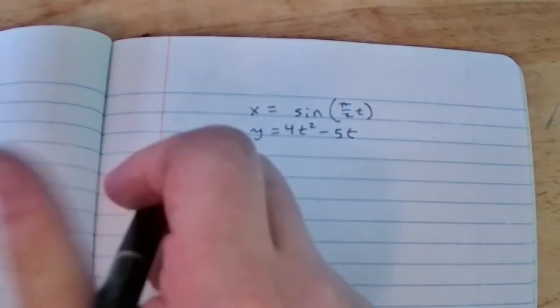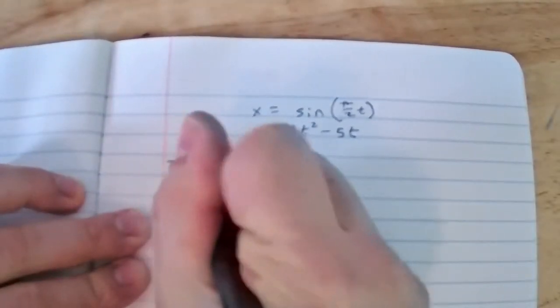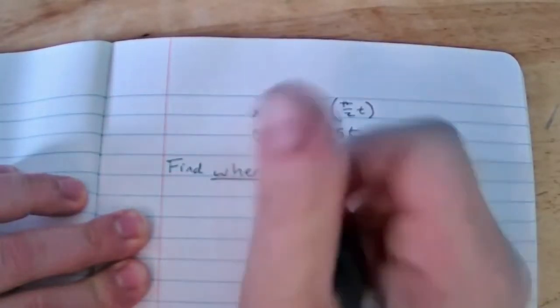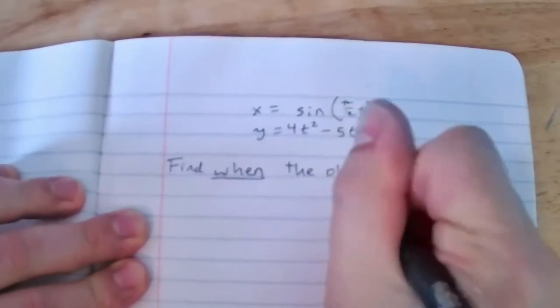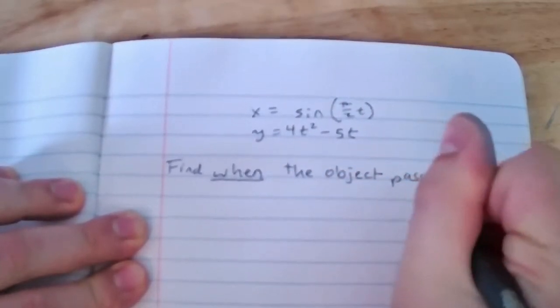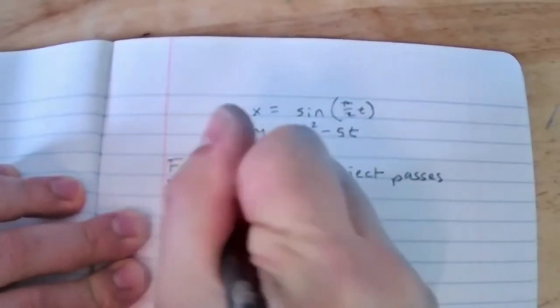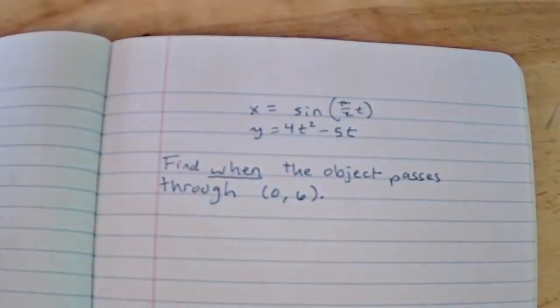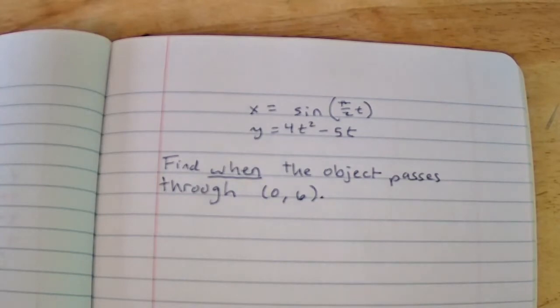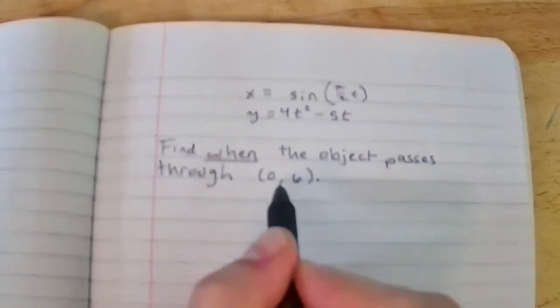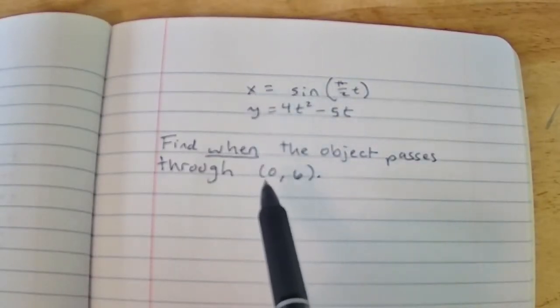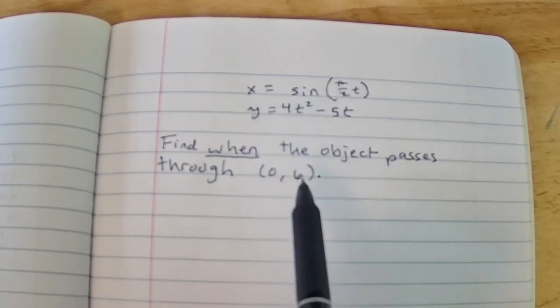So the question here that I'm going to ask is find when, in other words, find a t value, find when the object passes through the point 0, 6, if it even does. In this case it does, but let's go through how you would actually find that t value. So the key here is that we need to find a t value that will not only make x equal to 0, but we need y to also equal 6.